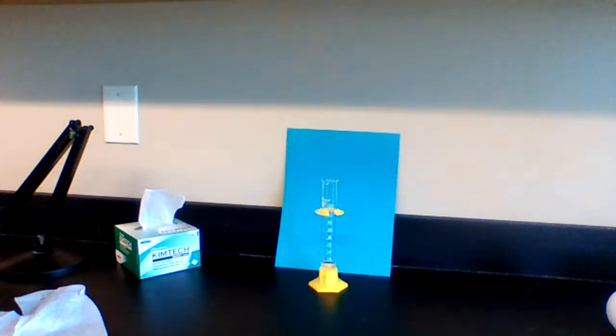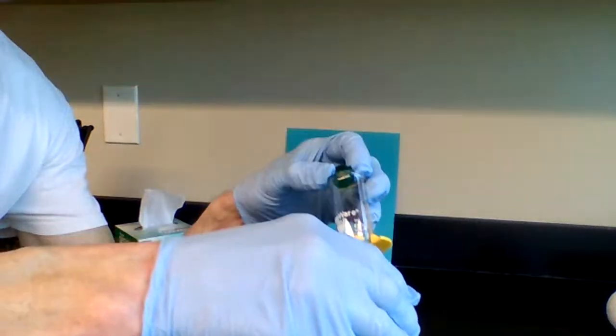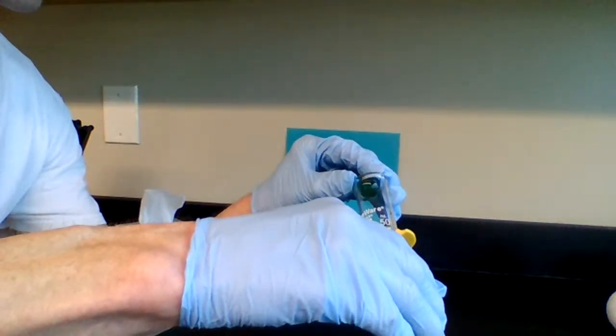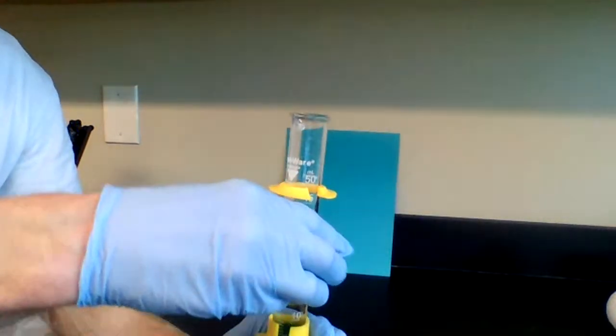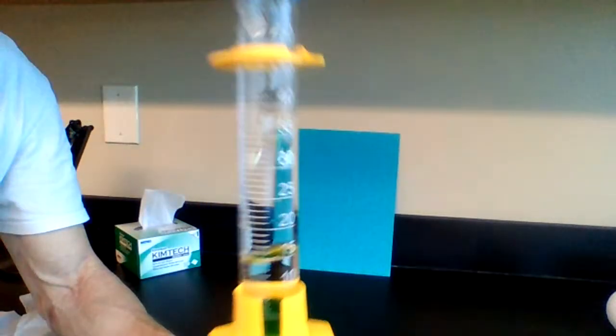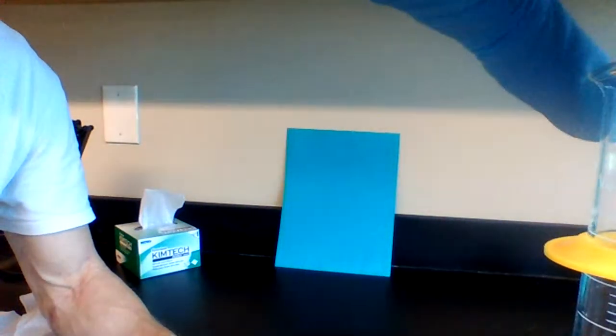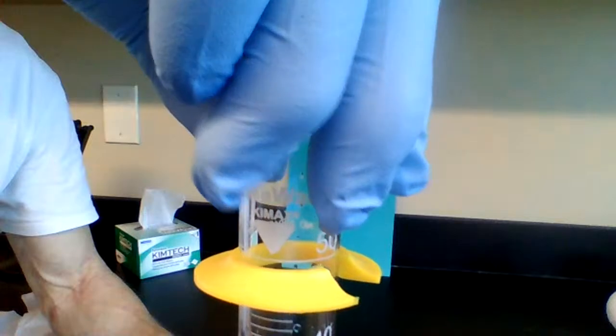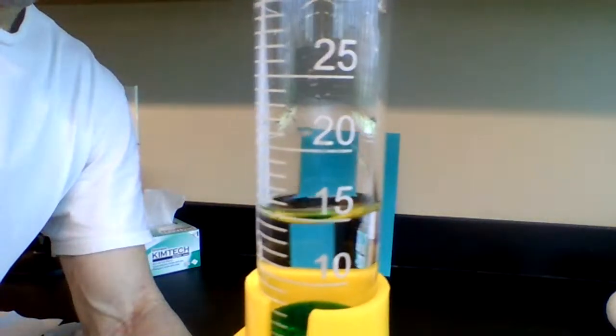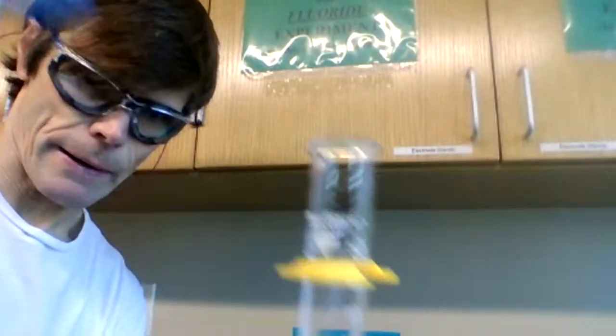So we're at 11. Carefully, when we put these in here, normally we're going to put them on the side and let them slide down slowly. We don't want to spill any water out, and we don't want to break the glass. So I'll hold this up, let everyone look at it.